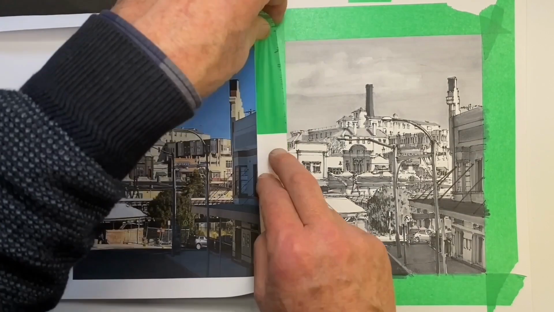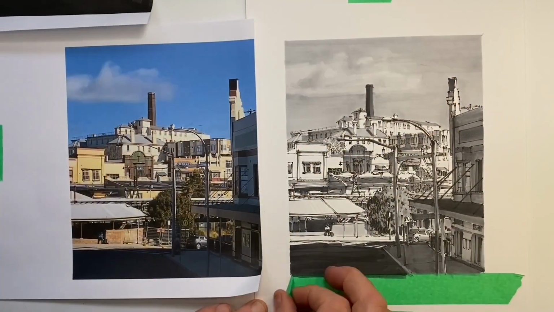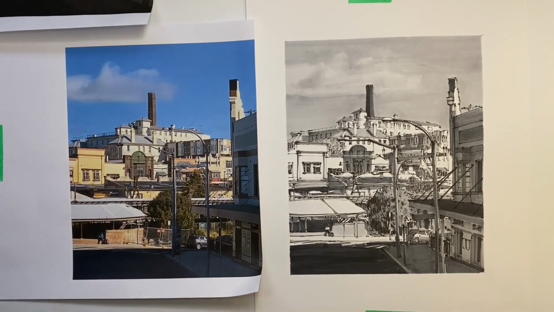And this is pretty much it now, I think. So I'll take off the tape and make it look nice and clean. And what do you think? Do you think this is a better version than what we had before? Or would you have left the sky blank if you were doing it again?